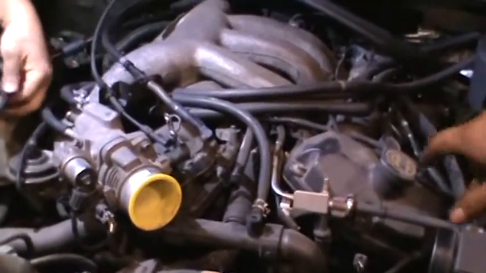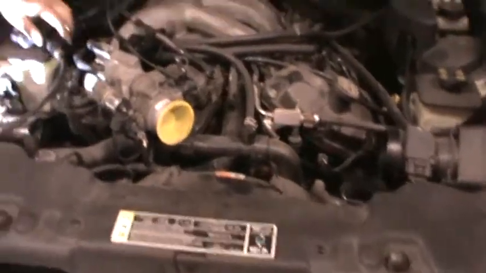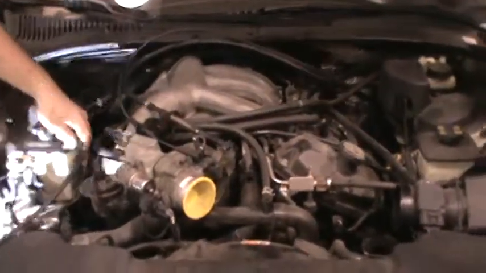I see a beat up POS right here. What? Really bad. What happened? I love it. What happened?